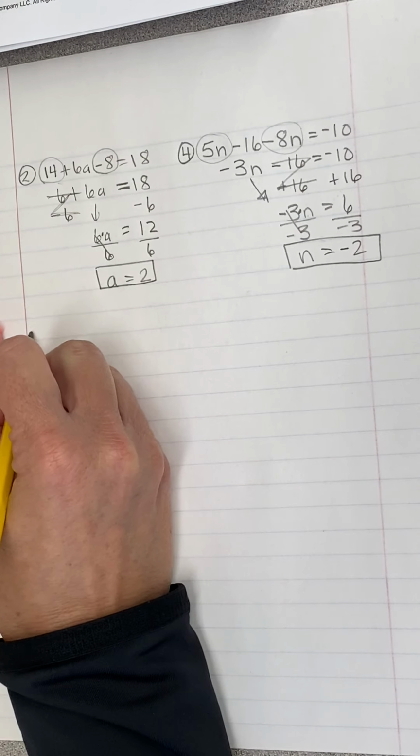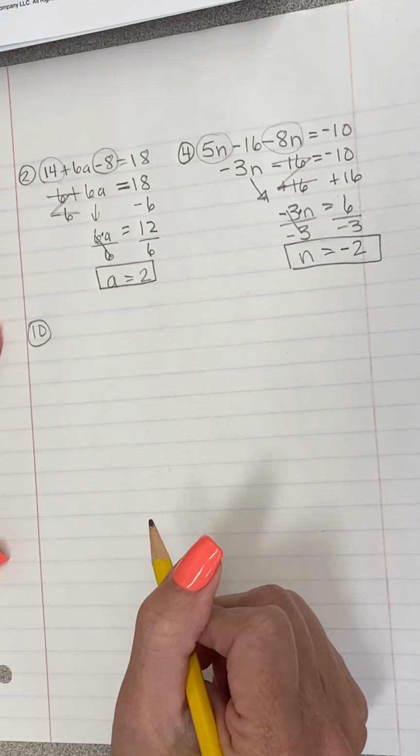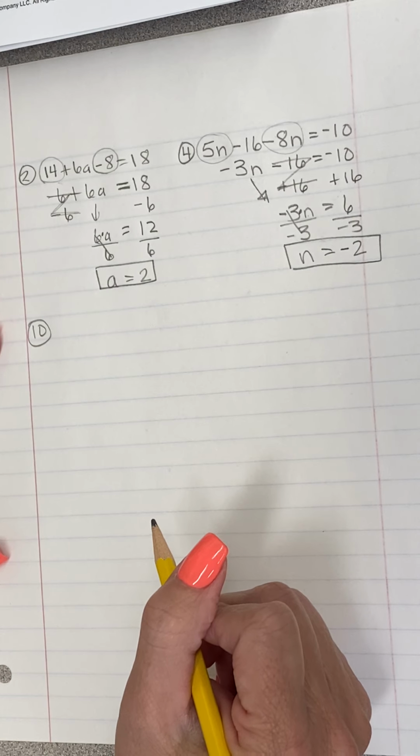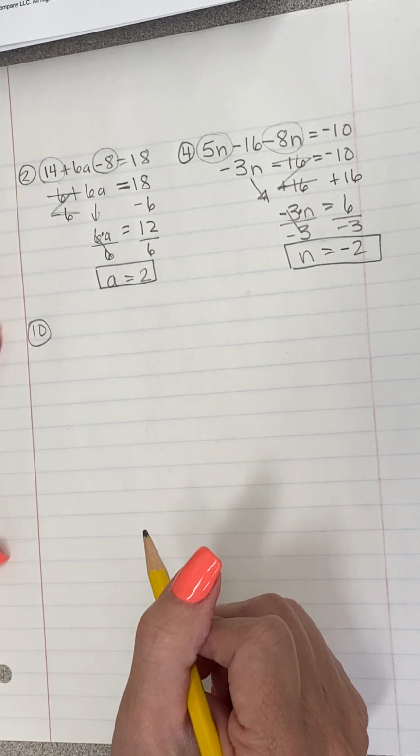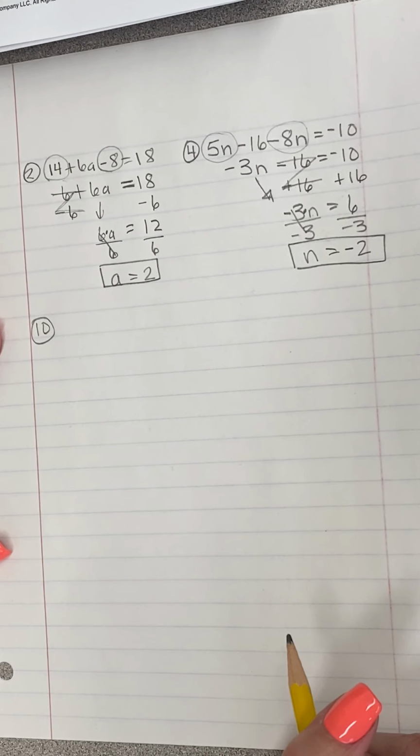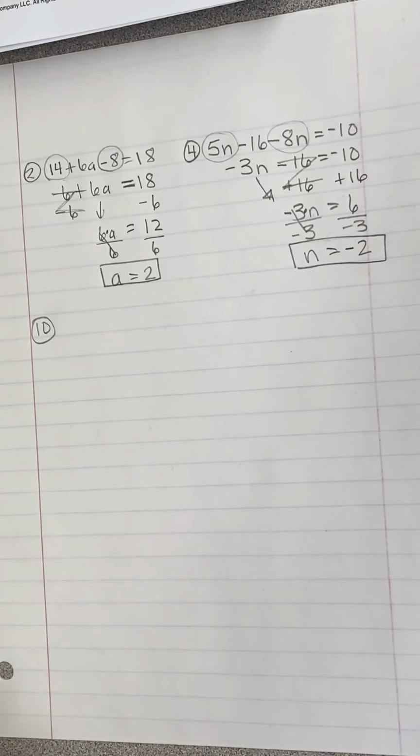Okay, let's move on to number 10. I'm not going to work all of these problems. I'm just going to work every other problem with you. If you're reading number 10, it says general admission tickets to the fair cost $3.50 per person. Ride passes cost an additional $5.50 per person. Parking costs $6 for the family. The total cost for the ride passes and parking was $51. How many people in the family attended the fair?